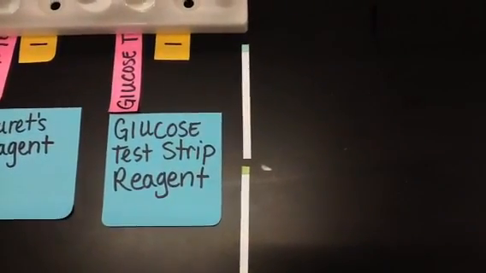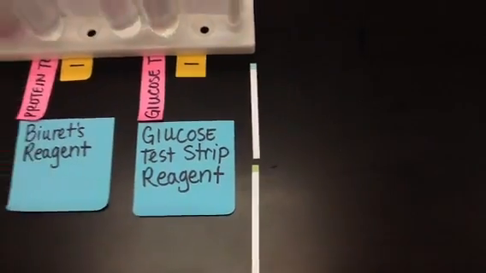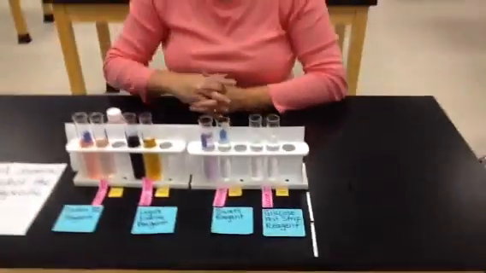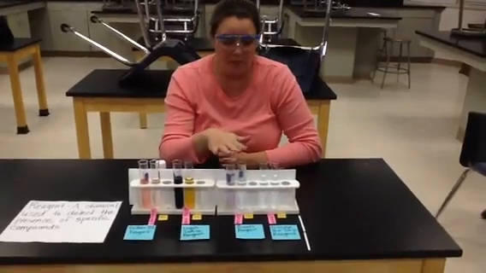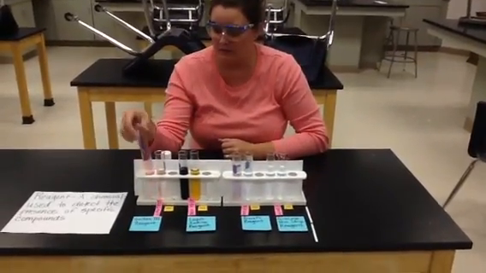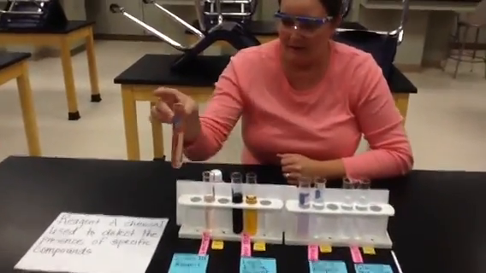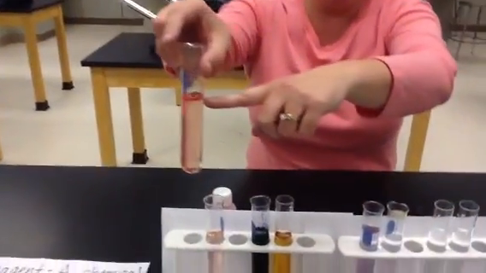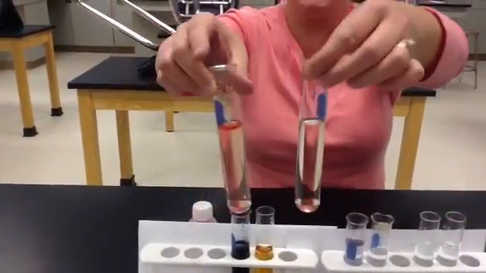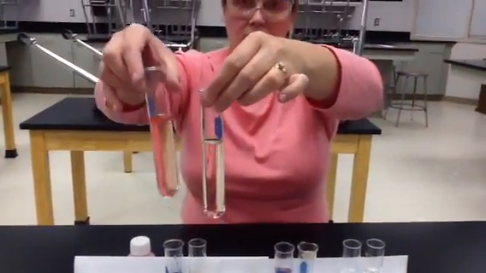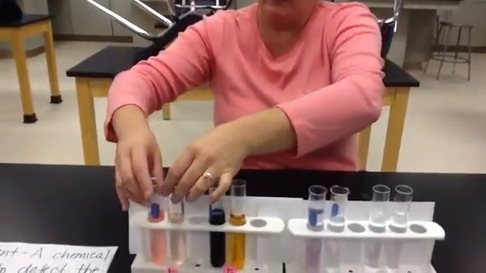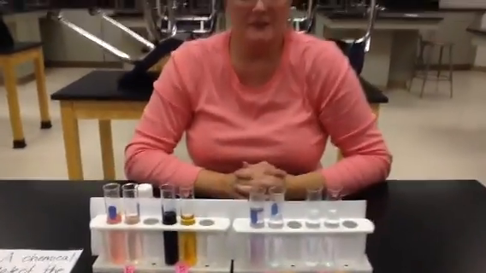So you guys are actually going to test for your own unknown solution and find out what's in it. Do you have lipid in it? Do you have starch, or protein, or glucose? Let's look back at our fat test. Notice how there's this layer right here, and there's no layer in here. That right there tells us that it's positive for lipid. And I look forward to doing this lab with you.